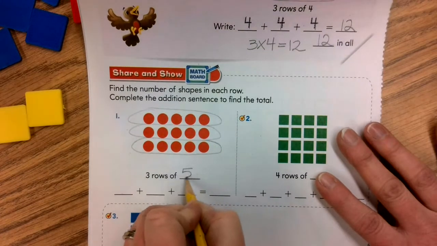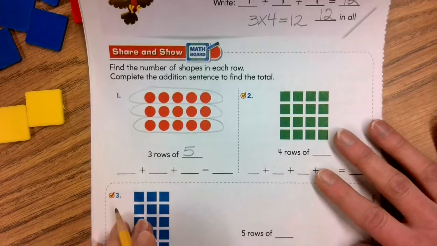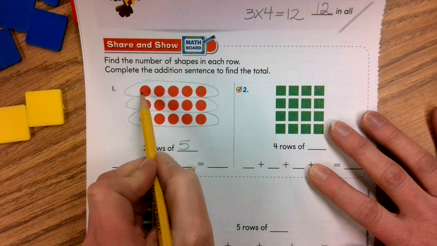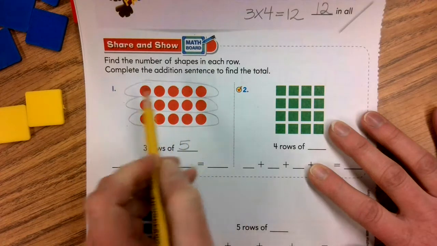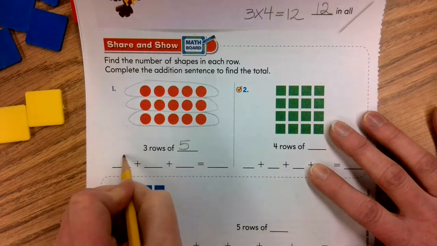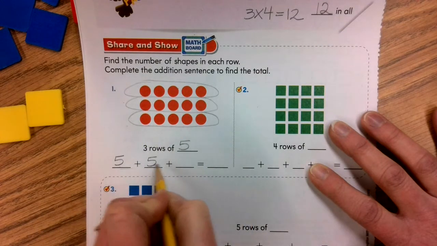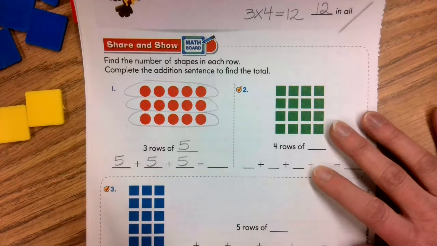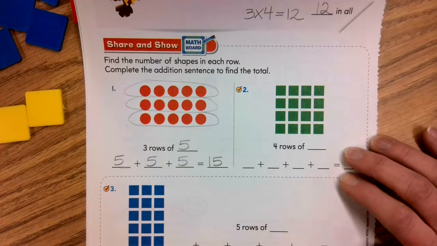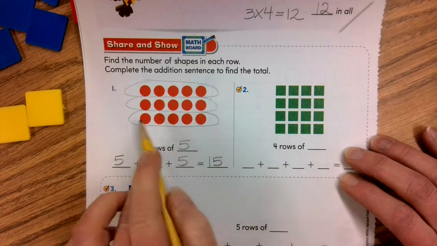You should have put 5. And then my addition number sentence is going to be 5 plus 5 plus 5. And that is 15. 5, 10, 15.